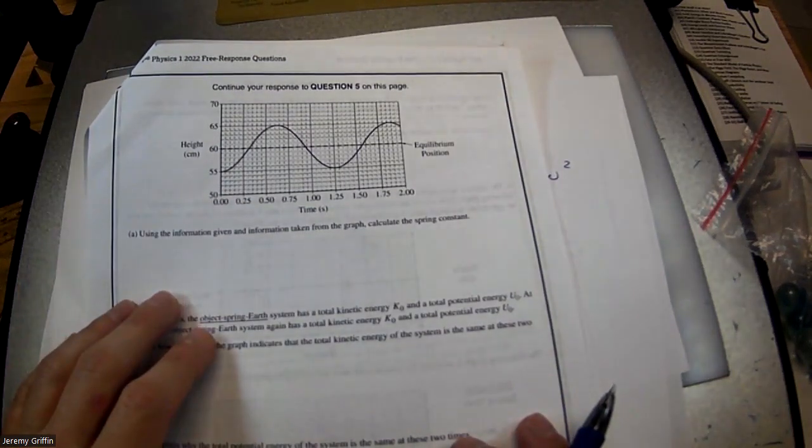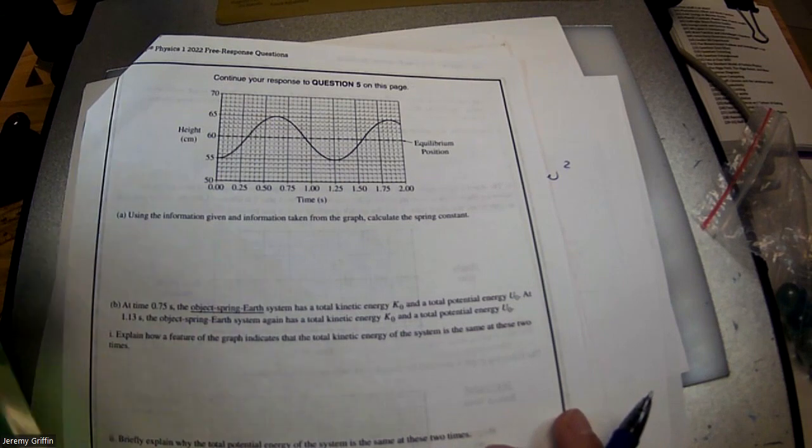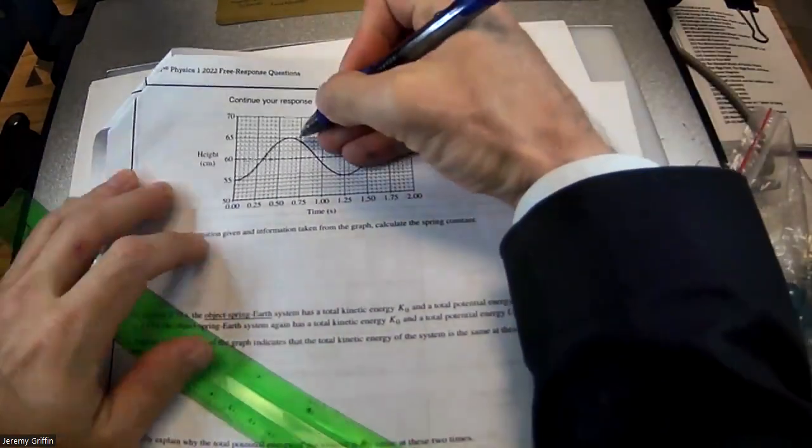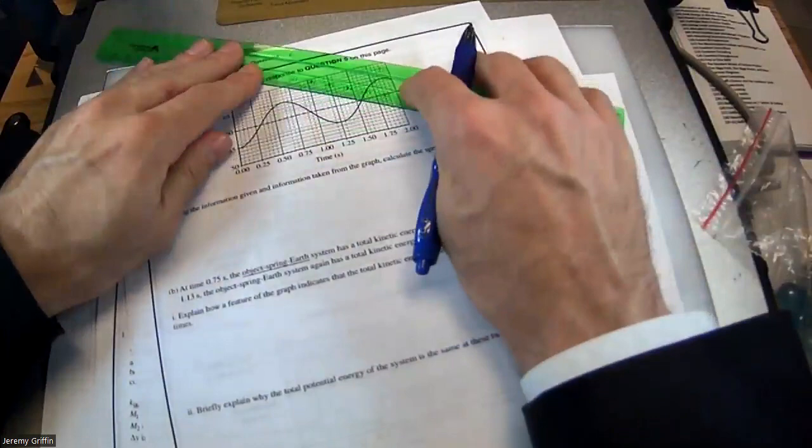Kinetic energy, that's your 1/2 mv squared. So if the m is the same and the v is the same, that would be one way to do it. Right now the m is obviously the same, it's the same mass. What about v? What property of this graph tells you something about velocity? Distance versus time. The slope. Let's check out the slope at 0.75 seconds. Hold my ruler right here.